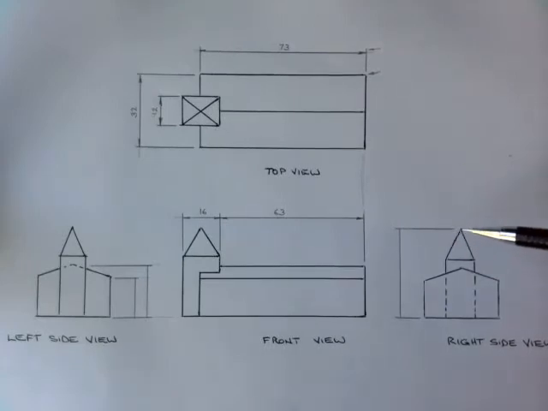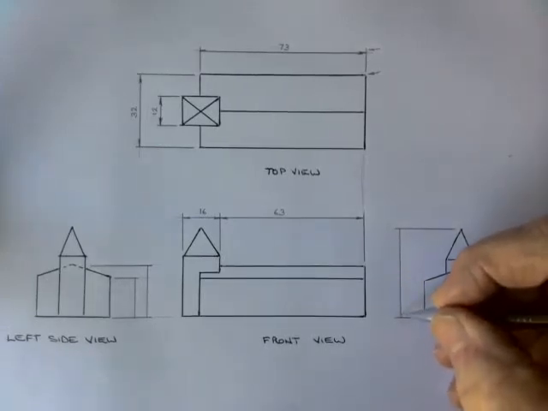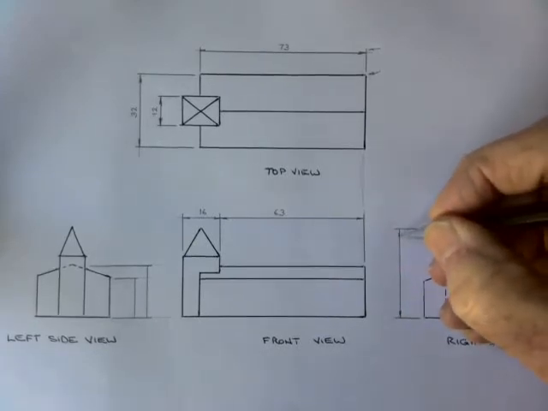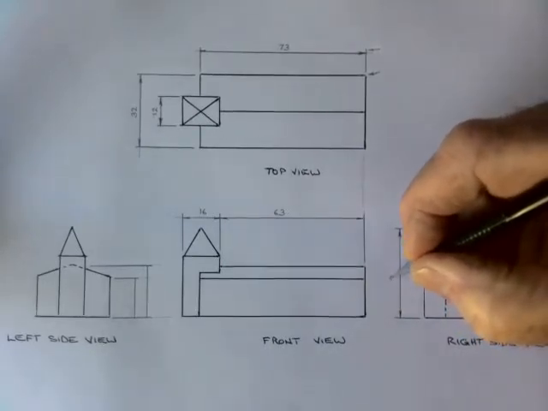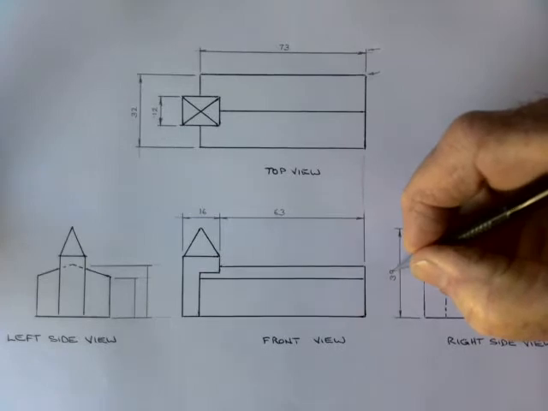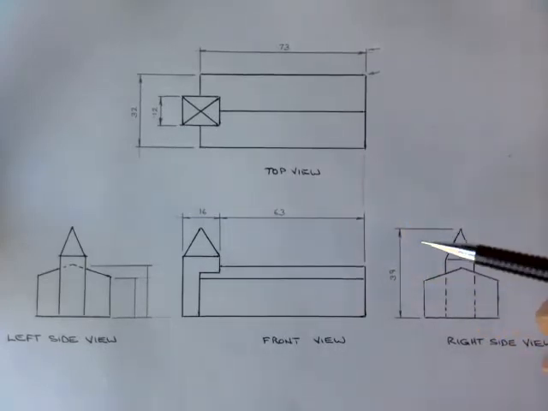Over this side, I've got a different point. What I'm trying to do is move away from the drawing on this side. So this is the gap, 1 to 2 millimeters. The extension line goes about 1 to 2 millimeters beyond the dimension line. Where the dimension sits is the dimension line. This happens to be 39 millimeters. I always leave a gap between the dimension line and the dimension. So in that place, it's placed there.